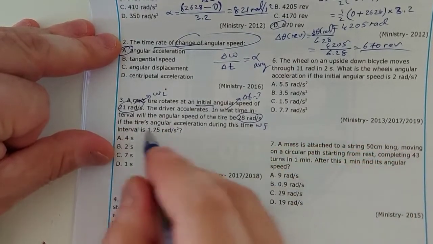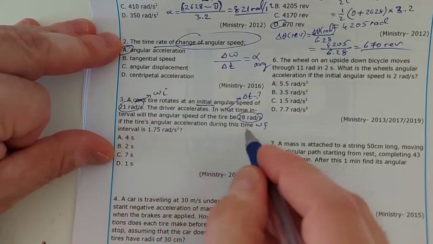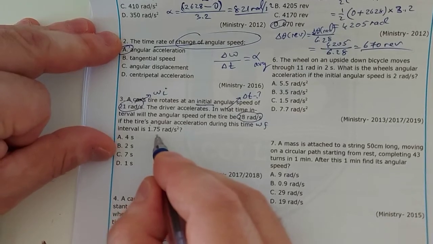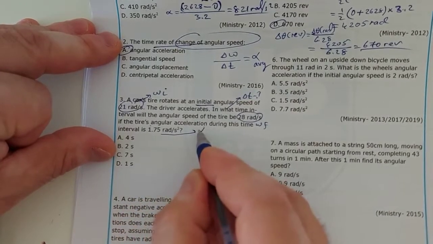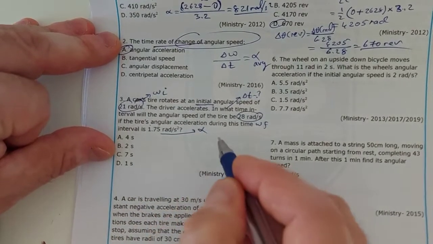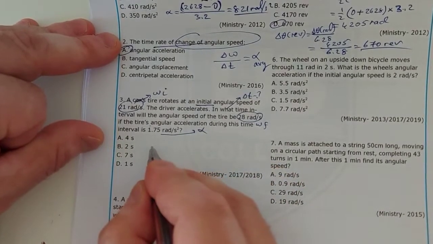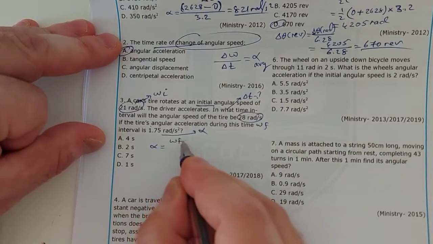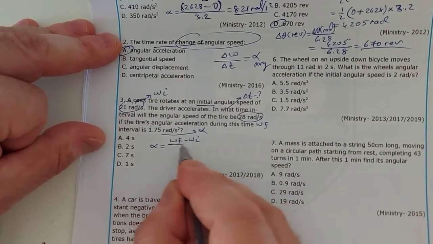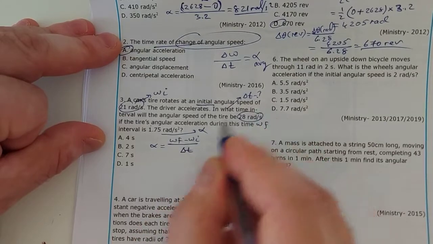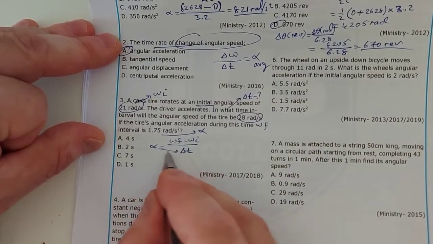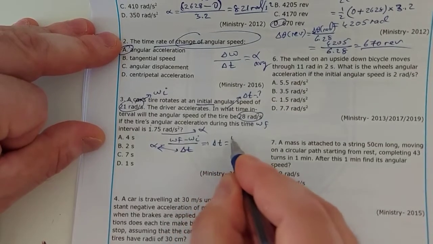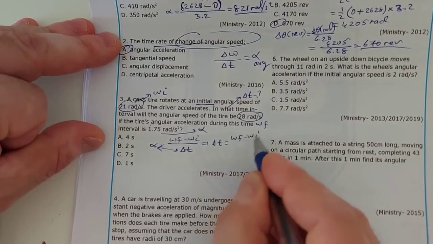If the tire's angular acceleration during this time is 1.75 radian per second squared, this is alpha. So we will find delta t. Just use again the definition of angular acceleration. Alpha is equal to omega final minus omega initial divided by delta t. Because the question is delta t, alpha is given, just cross multiply, get a delta t equation, which is omega final minus omega initial divided by alpha.